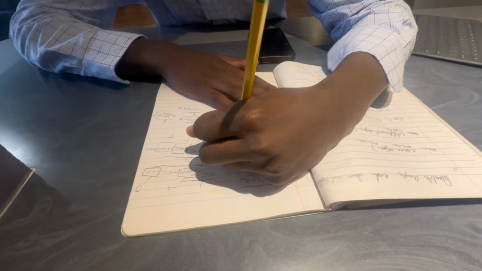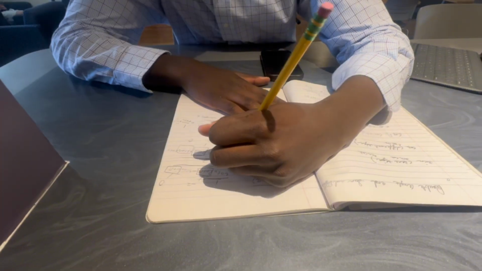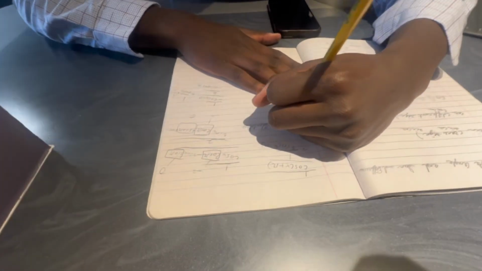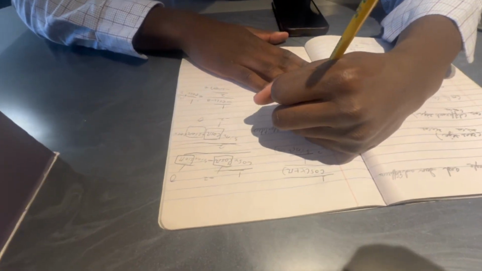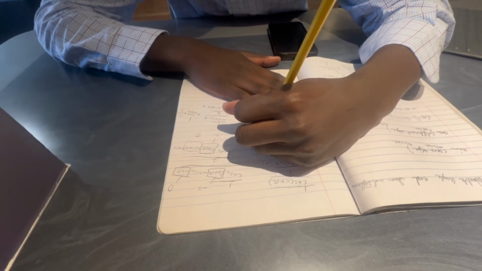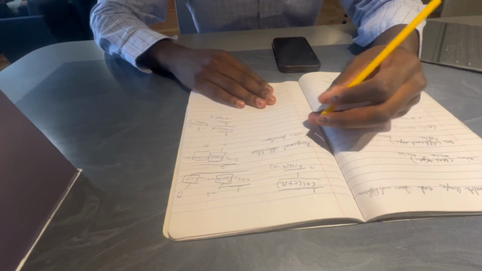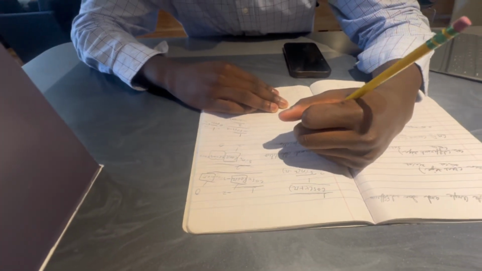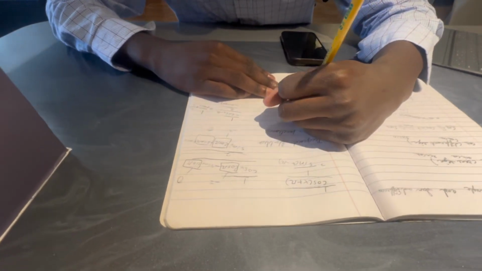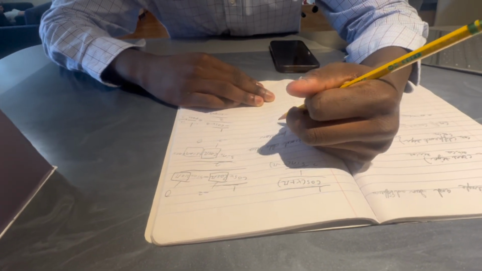Reciprocal identities are useful for when we have questions where we're trying to simplify the equation to a single cosine or sine function. The reciprocal identities basically make it easy to simplify equations, meaning that if you have cosecant, it equals 1 over sine, meaning that's a reciprocal of cosecant.